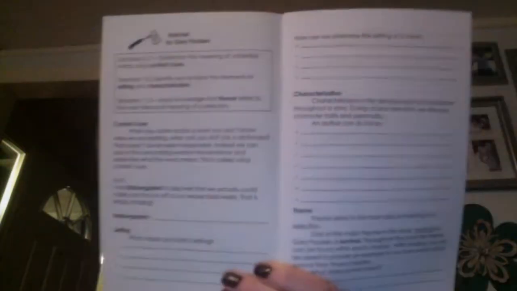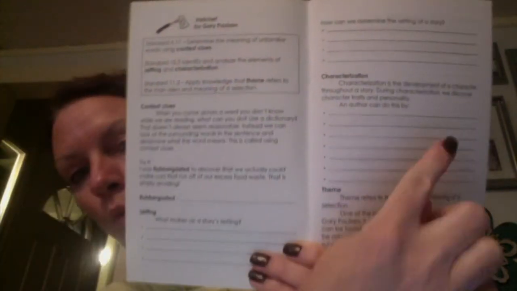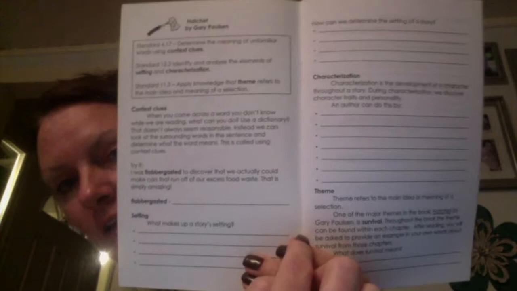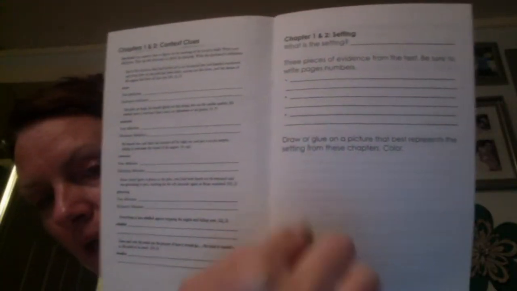So I make a little booklet like this. And this is the first page of the booklet. This lists the standards and then it tells them what we're specifically going to work on through the text. And then as the kids go through the pages, the context clues sentences are already there with the vocabulary. And then it tells them how they need to connect in setting. And then they have to draw or color a picture that kind of matches. And so it goes along like that.